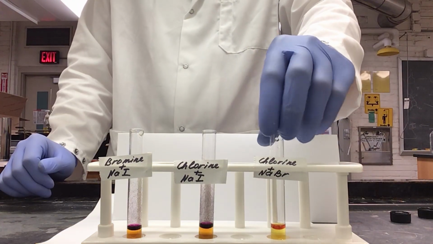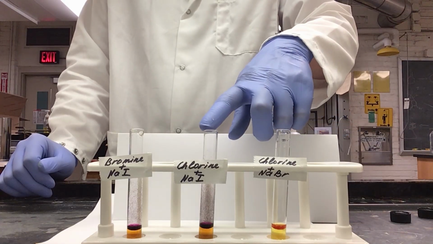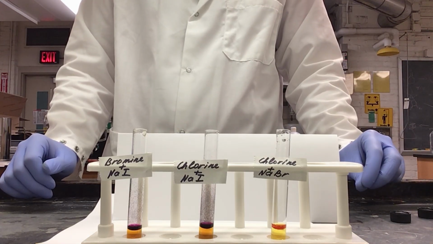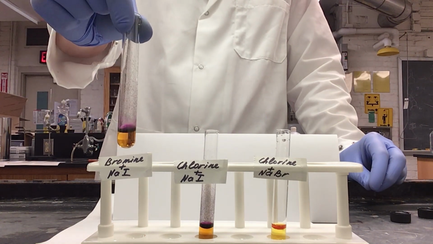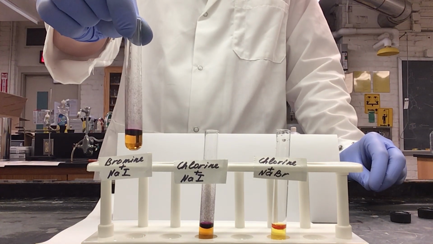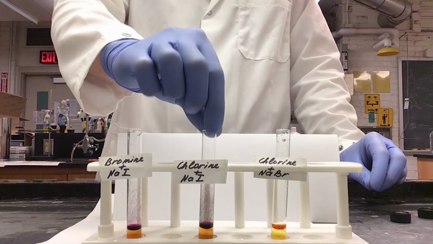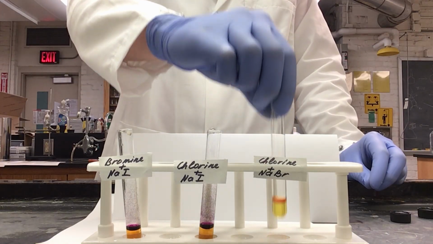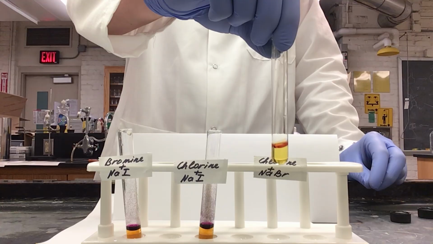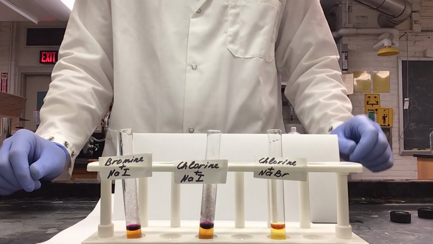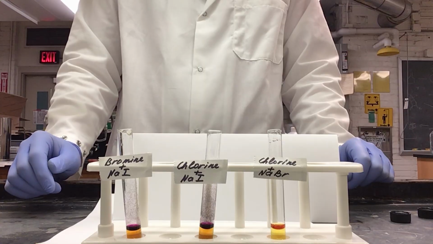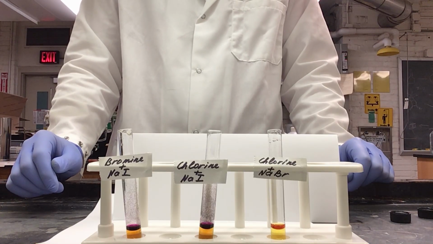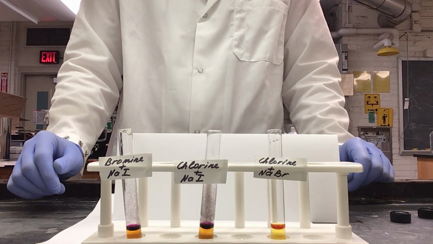So as you can see, we have evidence now that we have formed a new halogen, since they each more readily dissolve in our organic layer. We have our violet from our iodine in our two test tubes that reacted with sodium iodide, and we have an orange for our sodium bromide. So as we can see, each of our combinations has reacted and formed a new halogen in the organic layer of our tubes.